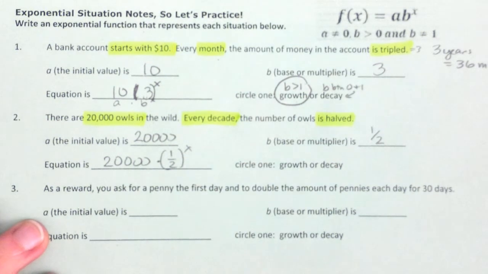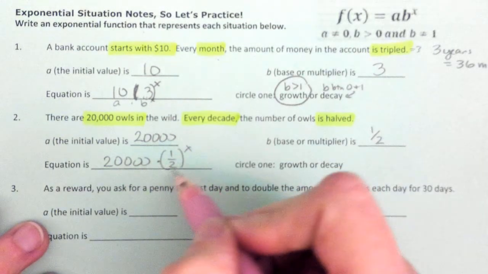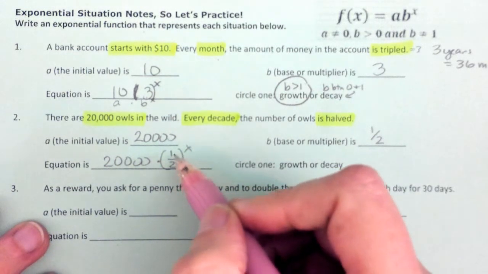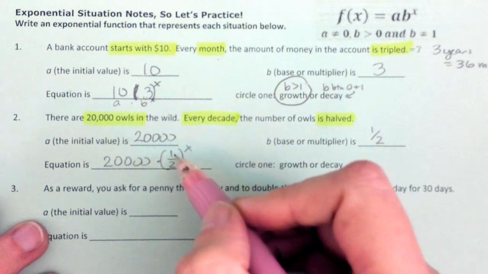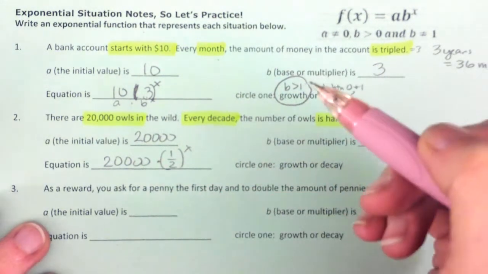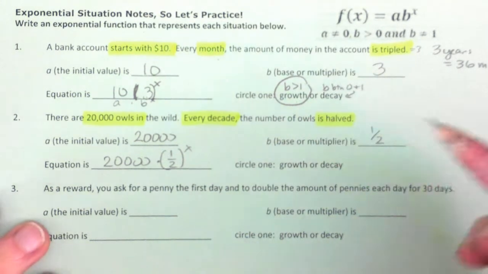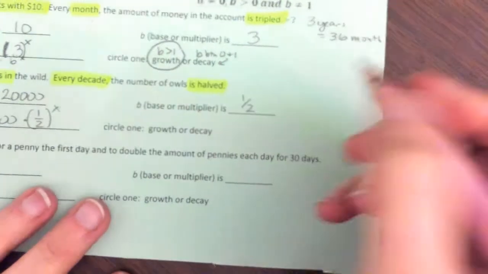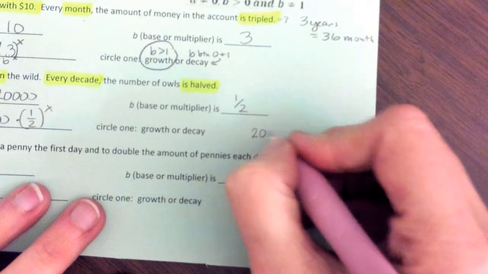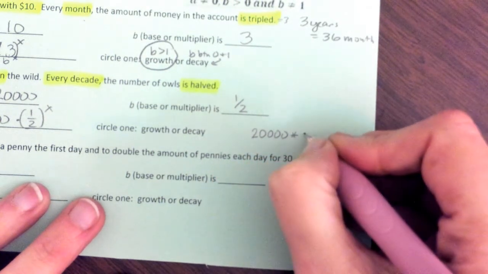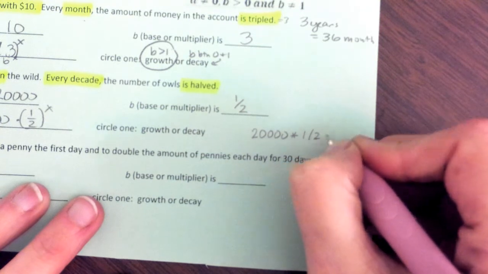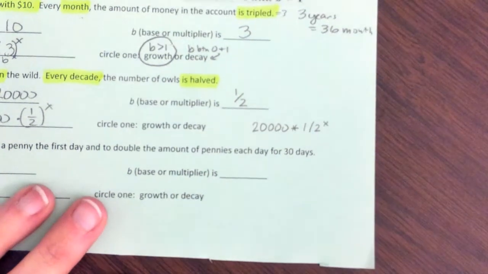Now, why did I put that half in parentheses? Does anybody know? It doesn't matter if I put it like this, or if I make a fraction. If I use the alpha y equals button and make a fraction, it's not that big of a deal. But let's say I put it in the calculator like this: 20,000 times 1/2 to the x.